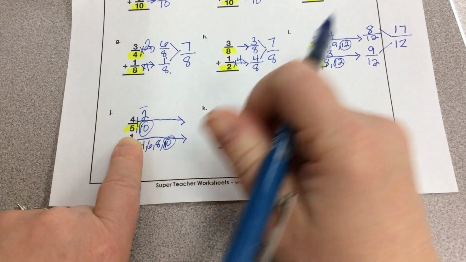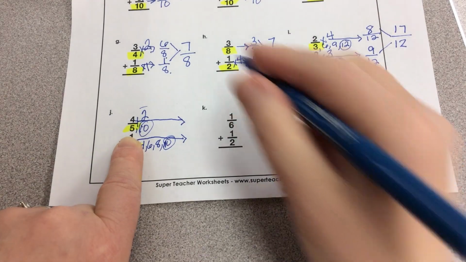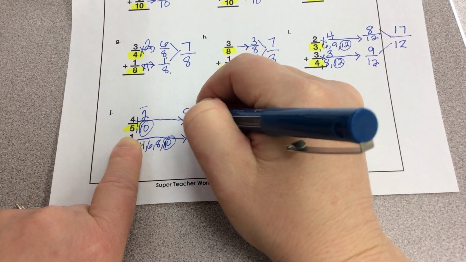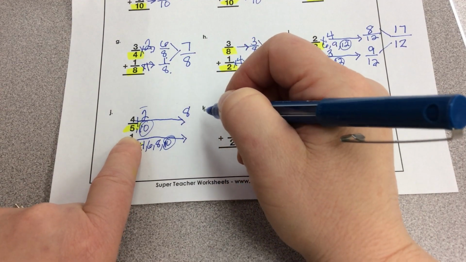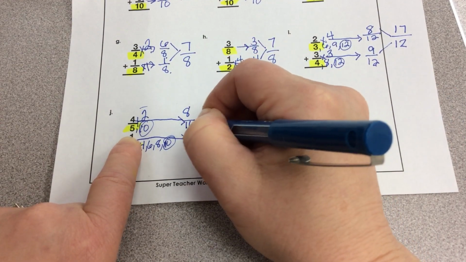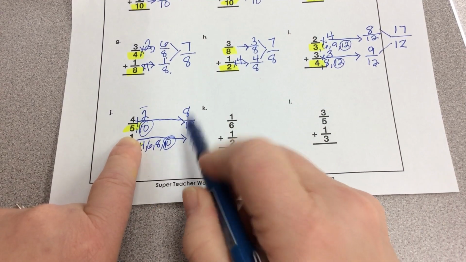So 4 times 2 is 8. It didn't stop here. It's still recording. And 5 times 2 makes 10. So 4/5 becomes 8/10.